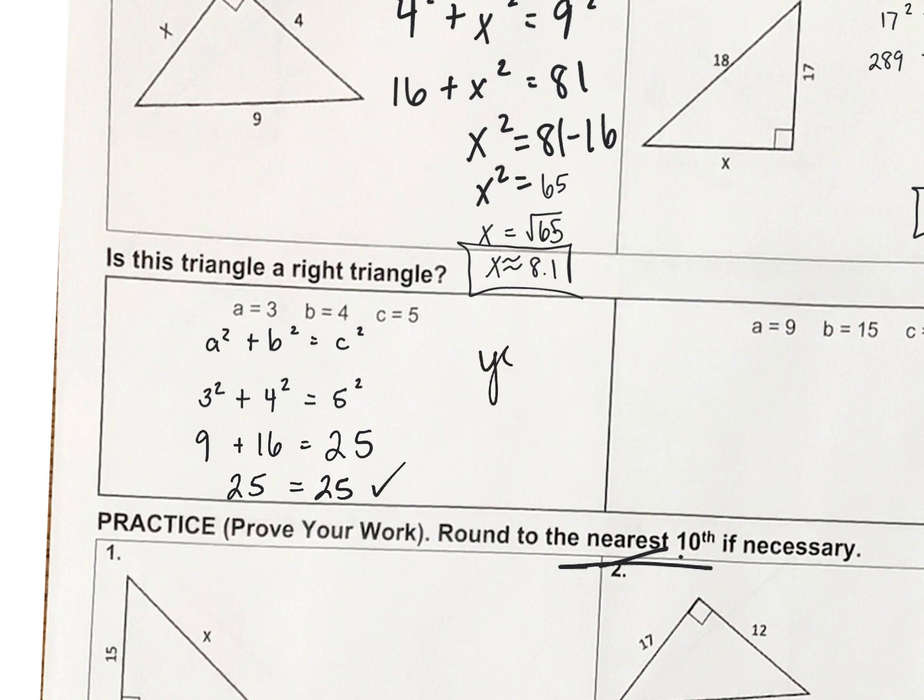So yes, it is. And that's your answer. The yes part is the answer. Solving this doesn't tell me whether you know if it's a right triangle or not. The yes or no is what tells me it's a right triangle or not. Now, you do need to show your work to prove it, because you can't just give me an answer because you can guess. It's a 50-50 shot at being right. But you need to also let me know that yes, it is, or no, it is not.